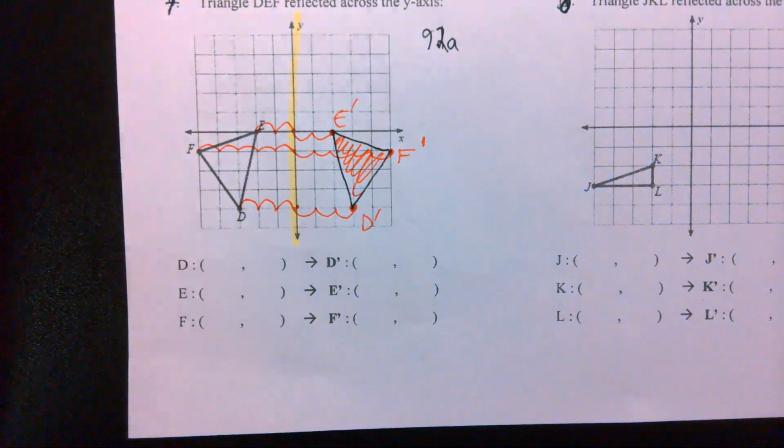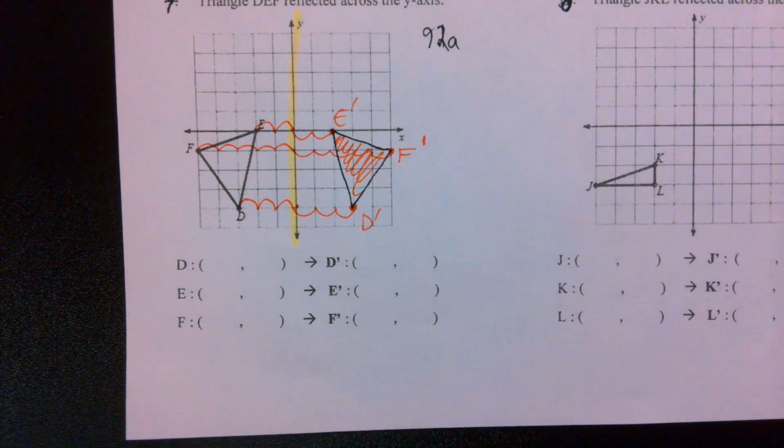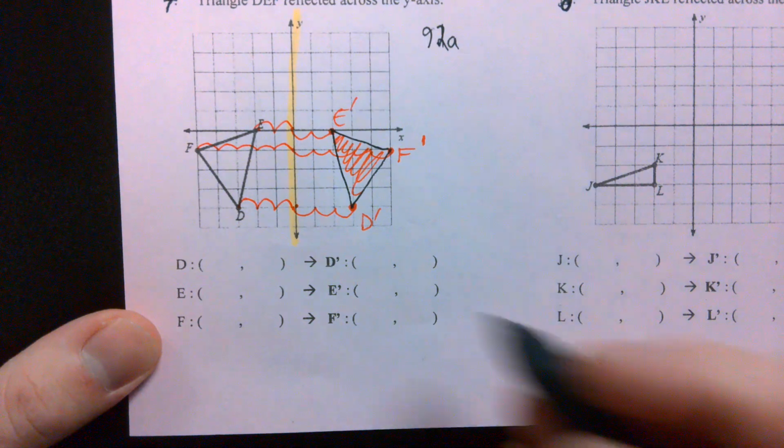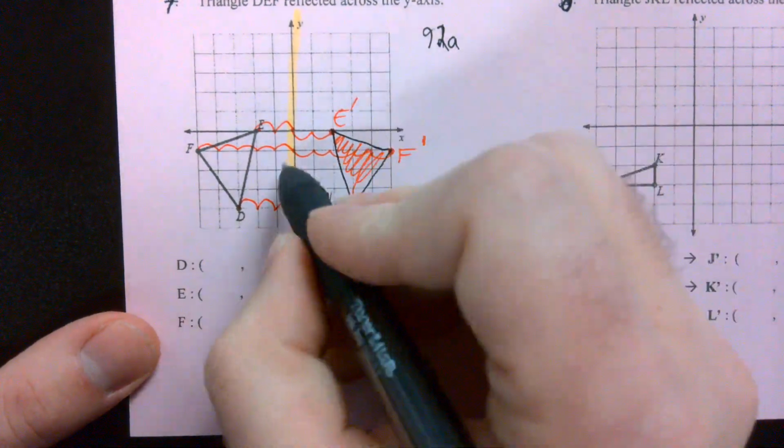And now we can record all of our coordinates. I would appreciate your guys' focus while we finish this up.